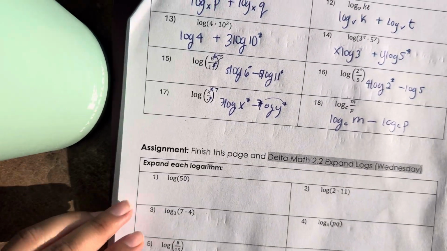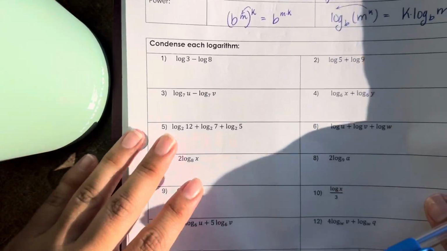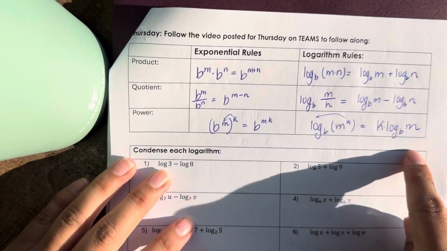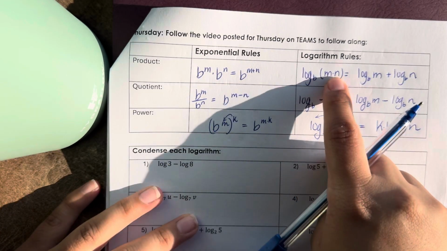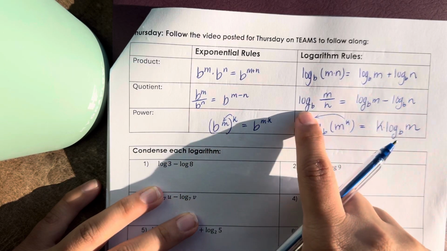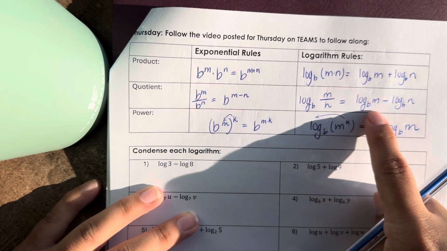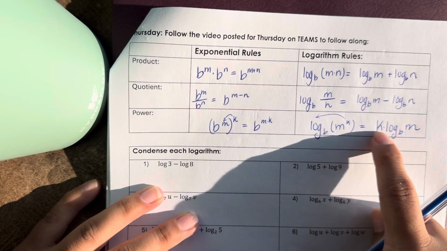It's just the opposite of what you guys were doing yesterday. Yesterday you were expanding examples. Today you are condensing examples. So you can pause the video and copy down the same thing as last time. If you see them multiplying together with one log, they separate into two logs that have adding. If they're dividing with one log together, then they separate into subtracting with their own log. And if you see an exponent, it goes at the front.